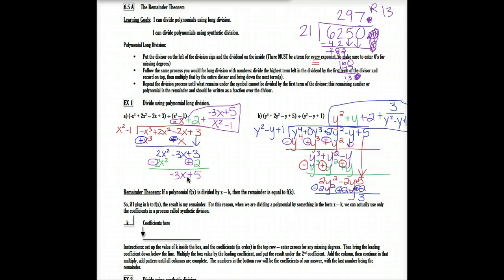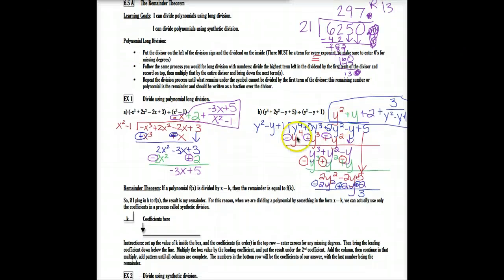All right. Now, your hand probably hurts a little bit, mine does, because it's a lot of writing, but hopefully it's not too hard. You're just using your exponent rules, subtracting, multiplying, all that good stuff. So, we can now divide polynomials using long division.